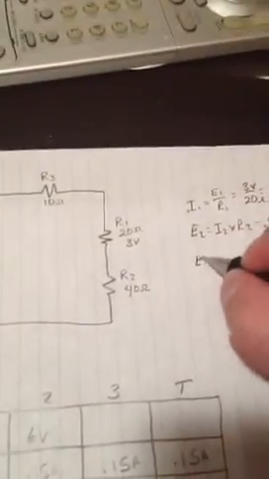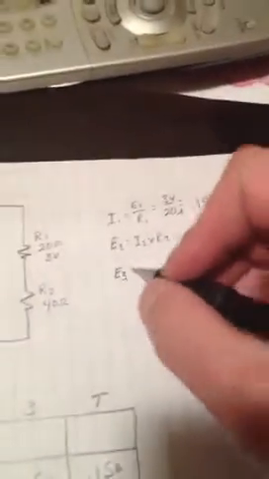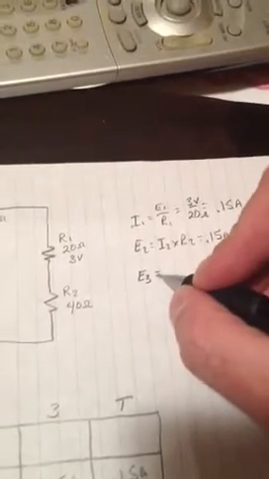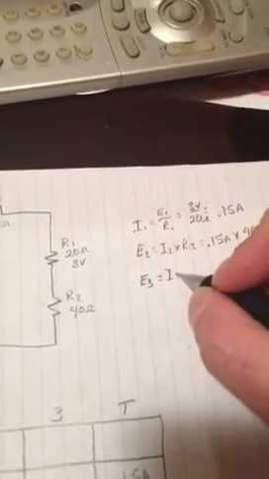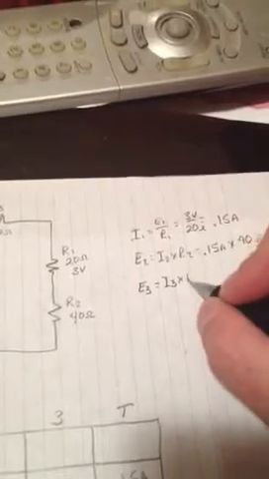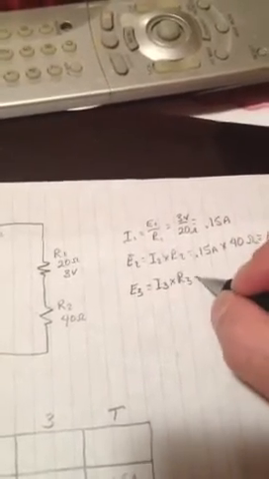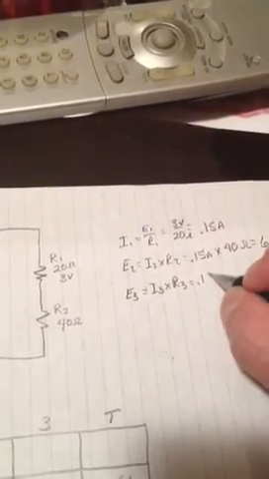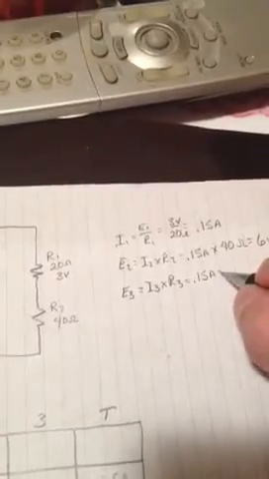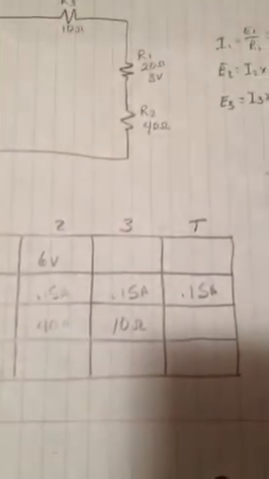Now I'm going to do that again right here. E3 is equal to I3 times R3. So that's equal to 0.15 amps times, what is that again? 10 ohms.